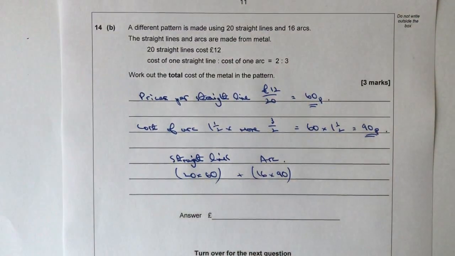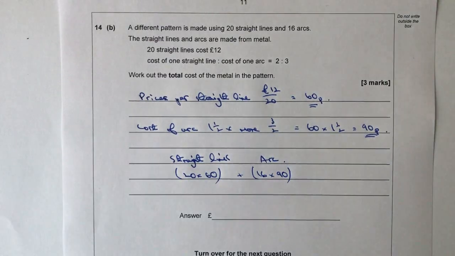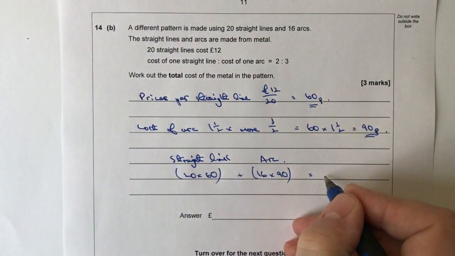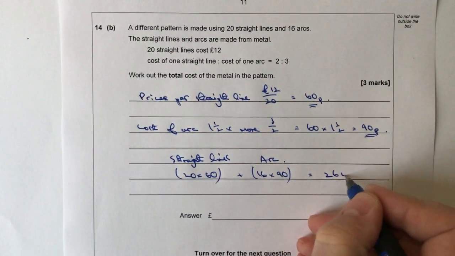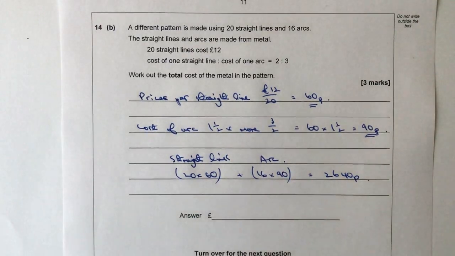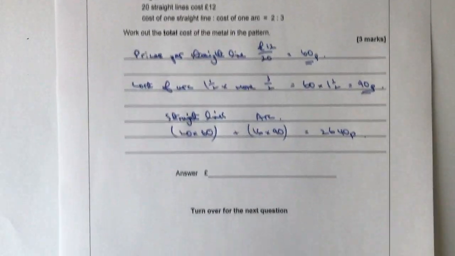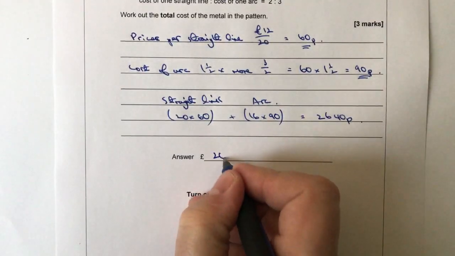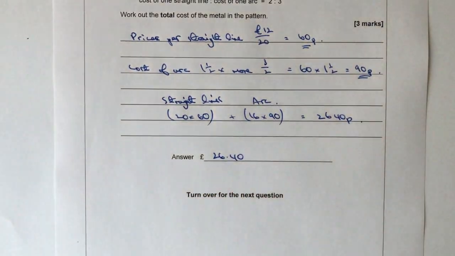If I add all of that together, put in my calculator, I'm going to get a total of 2640 pence. So if I want to convert that to pounds, I'm going to write that as £26.40.